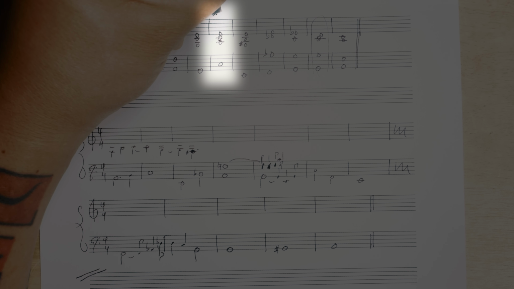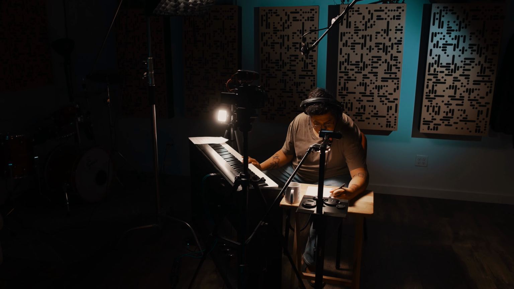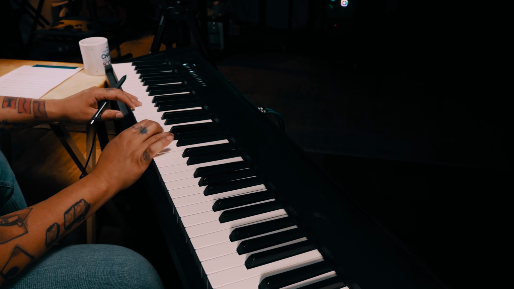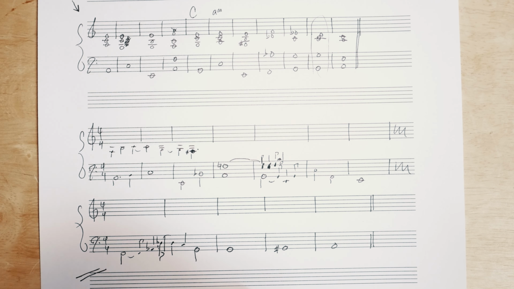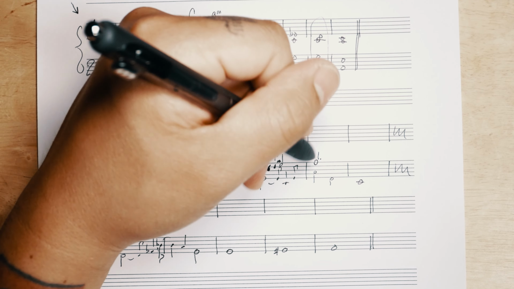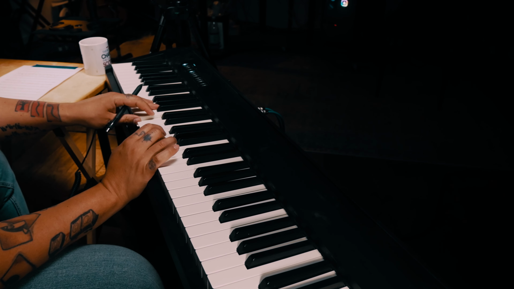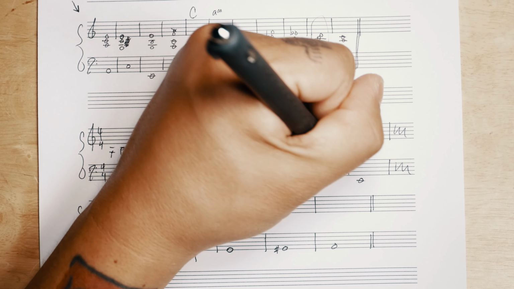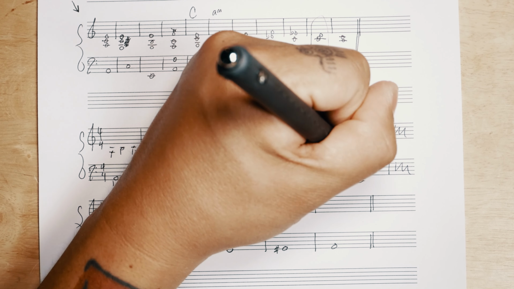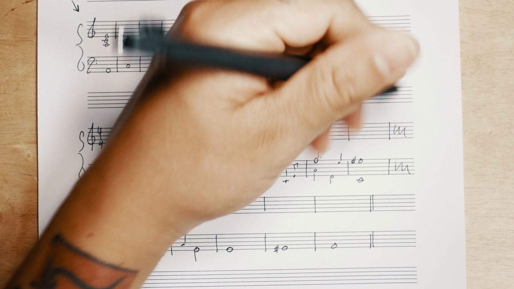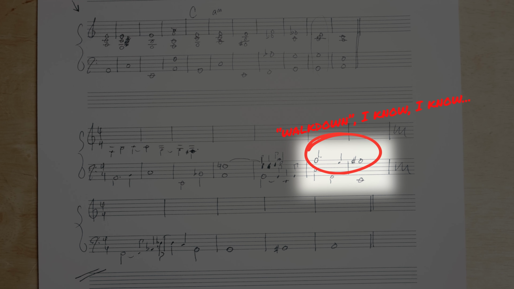We're about to go to our A minor inversion. Help spell out the A minor there. And I'll walk down to arrive at the E major.